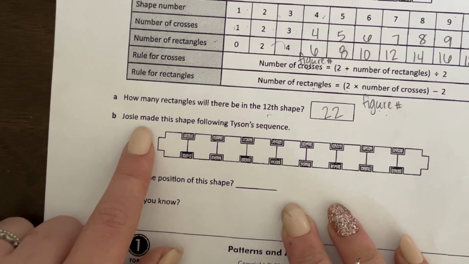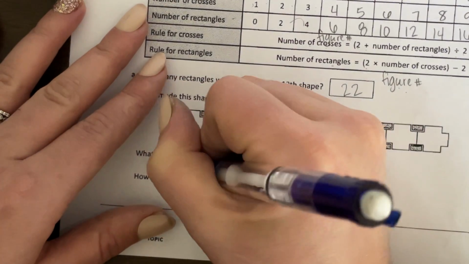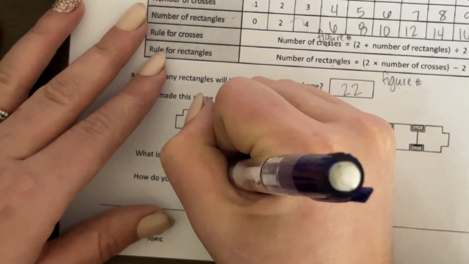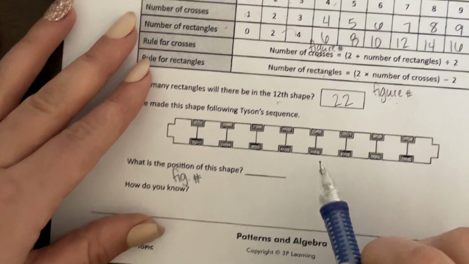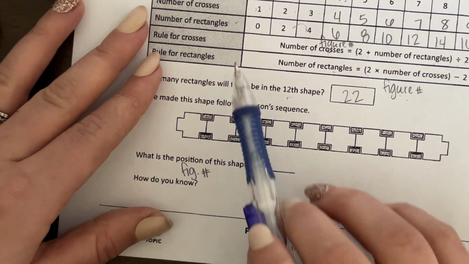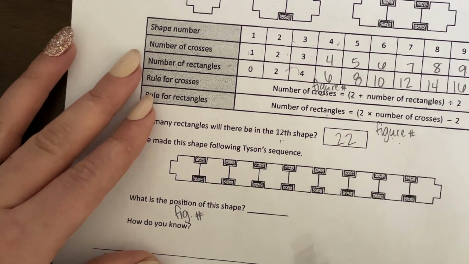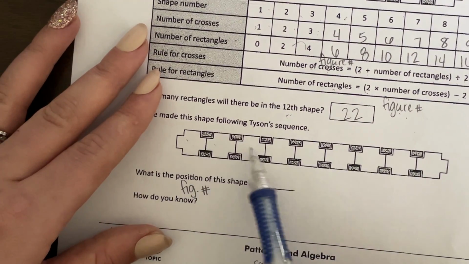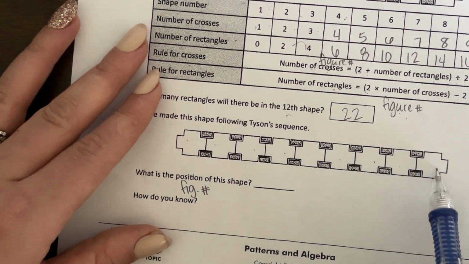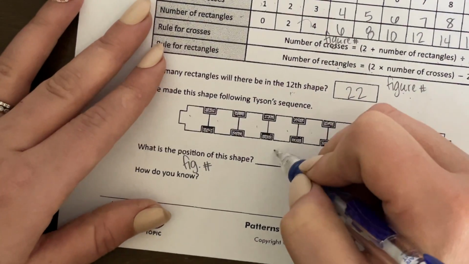All right, Josie made this shape following Tyson's sequence. What is the position of this shape? That just means what's the figure number? Remember that figure number always matches the shape number. I'm sorry, figure number matches the number of crosses. So if we can just count the number of crosses, it'll tell us what figure number it is. So 1, 2, 3, 4, 5, 6, 7, 8, 9. So there's 9 crosses, which means it is figure number 9.